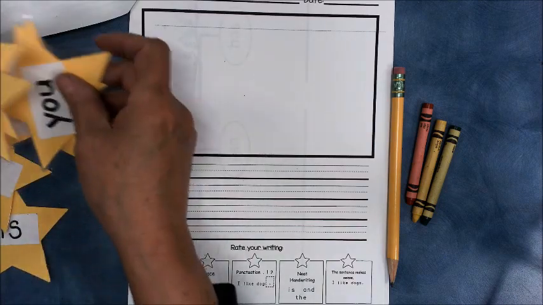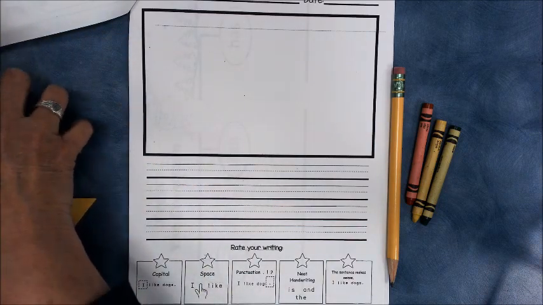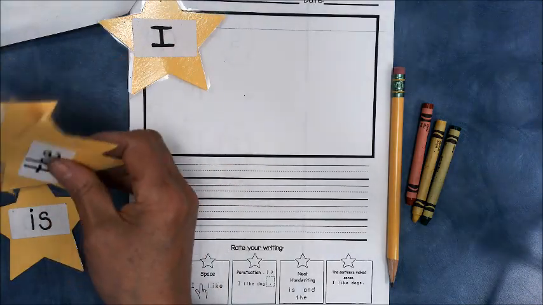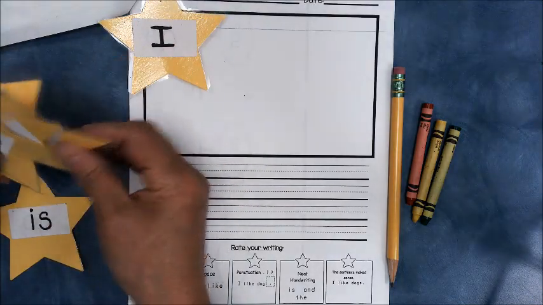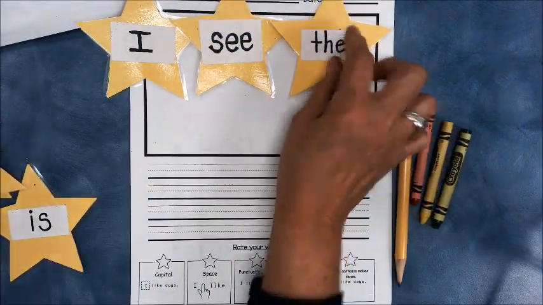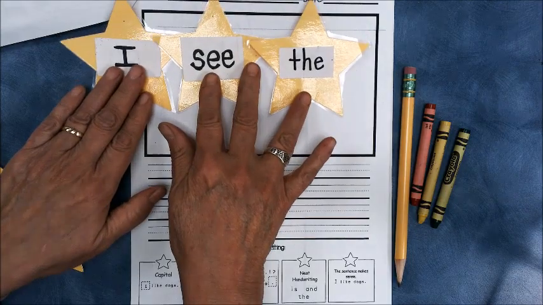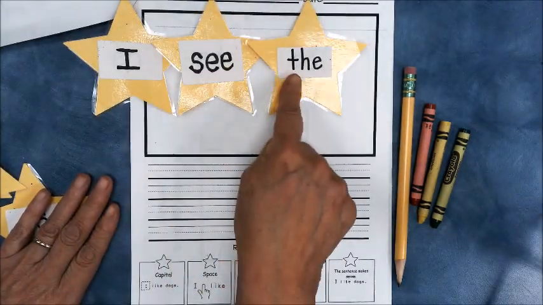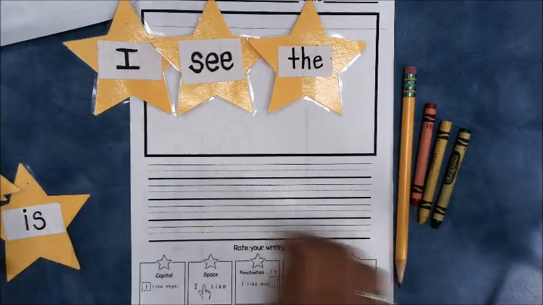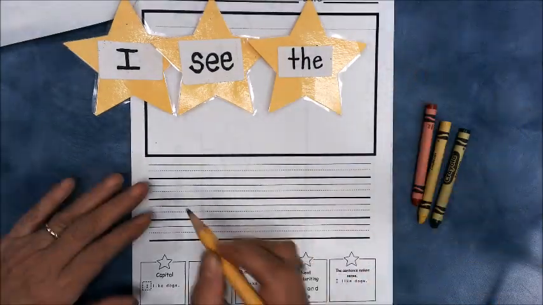So I'm going to go ahead and see if I can make some sentences out of these sight words. So I like, I think that's a good one to start with. And then I like see. I see. And then I'm going to use this, the. Will you read that with me? I see the. Now I would have to add an extra word there, okay? So I'm going to think of something that I see.